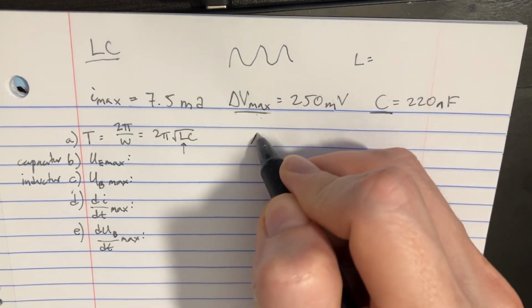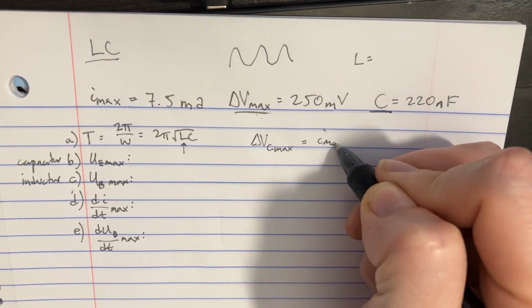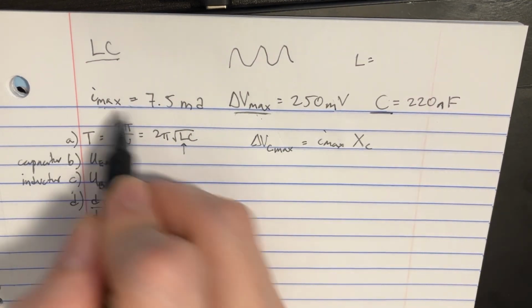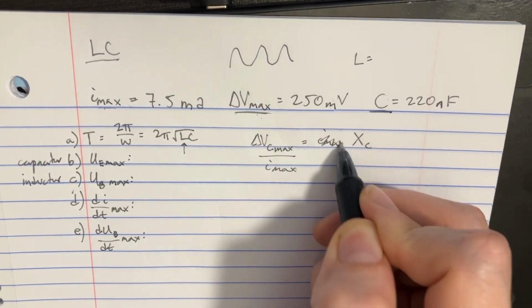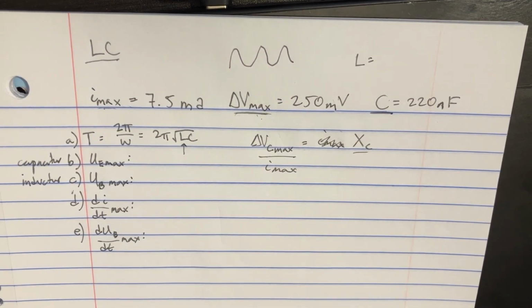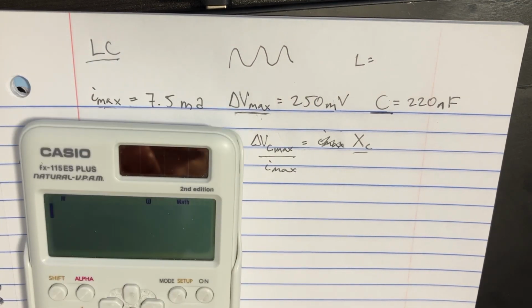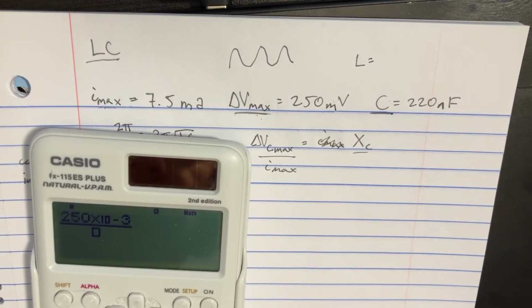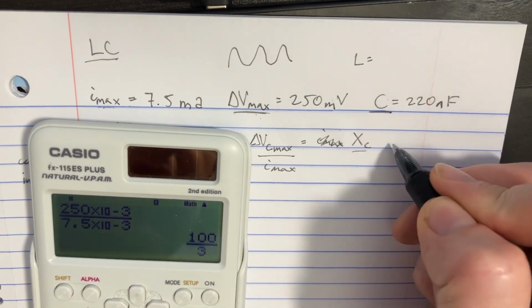So with that in mind, we should be able to remember that the Vcmax is equal to Imax times this XC thing. And we actually know Imax as well, so we can move this over here and we should be able to get what XC equals. So Vmax is 250 negative 3. Divide that by 7.5. So we get 100 over 3 for this XC value.